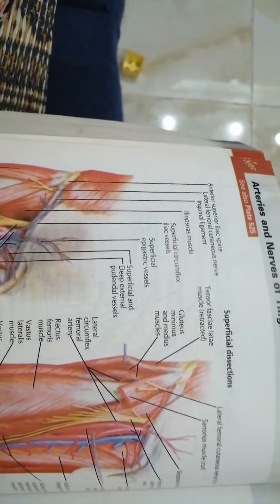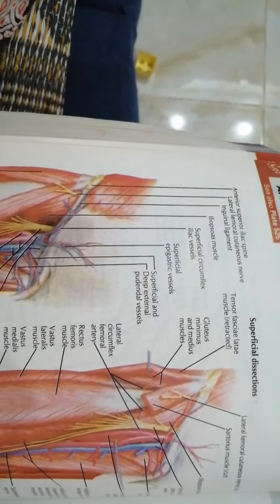So the main branches of the femoral nerve are the muscular branches, cutaneous branches, and articular branches. One of the most important cutaneous branches of the femoral nerve is the saphenous nerve. This was all about the femoral nerve and its course.